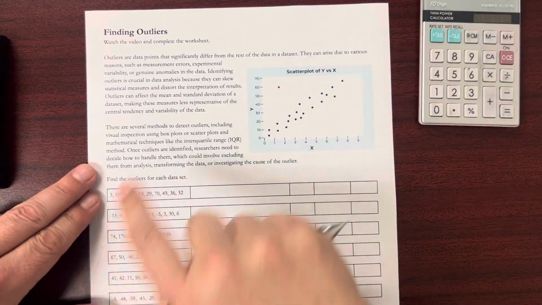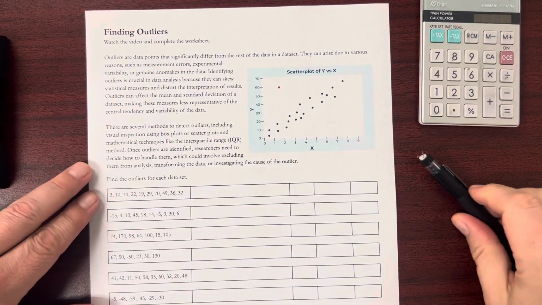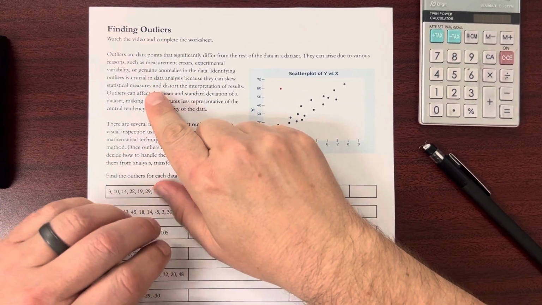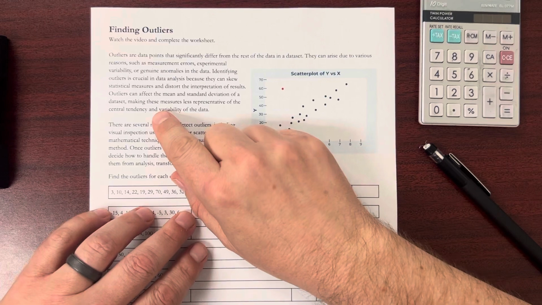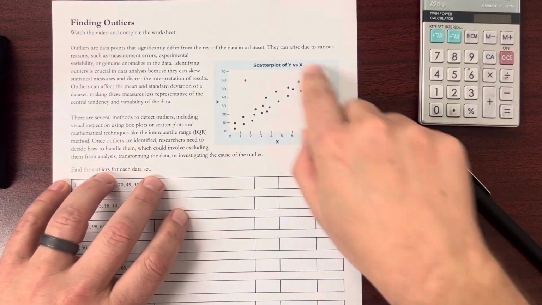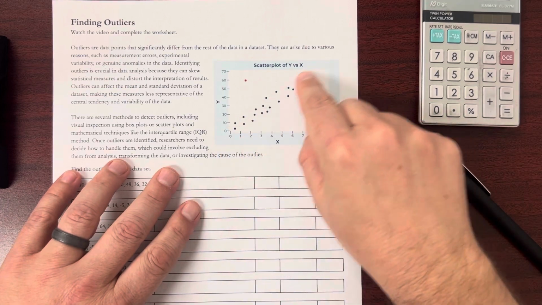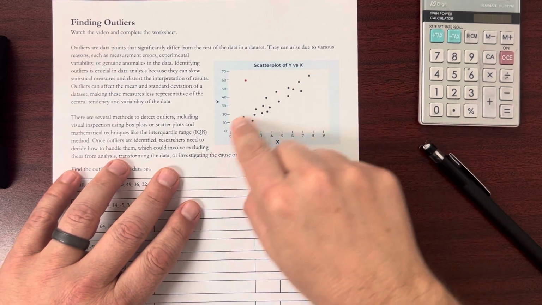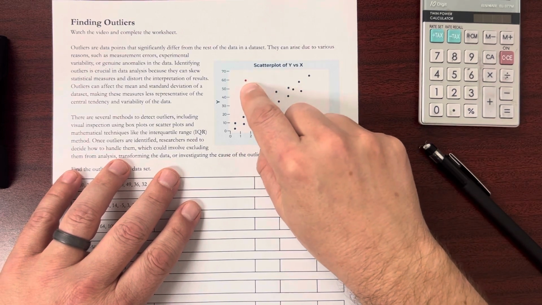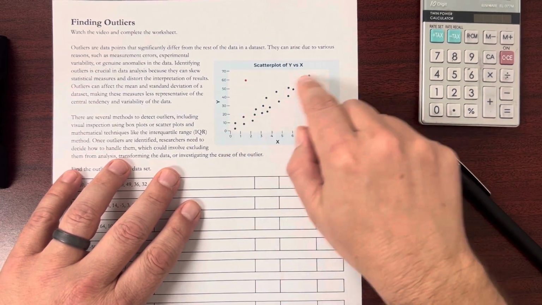Hello, today I'm going to go over finding outliers. Outliers in our data are the pieces of data that don't seem to really match. If you look at this graph right here, you have a nice scatter plot of data right down this line. But then there's one piece that doesn't match that pattern.